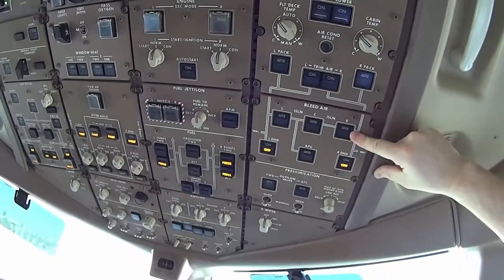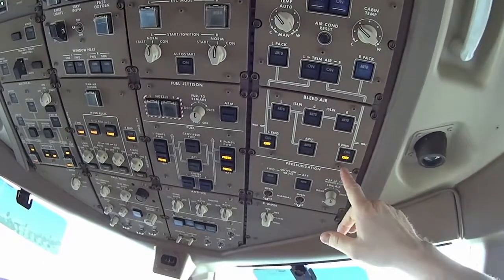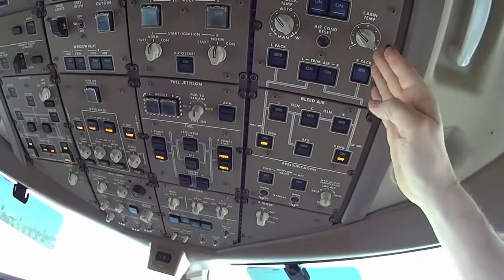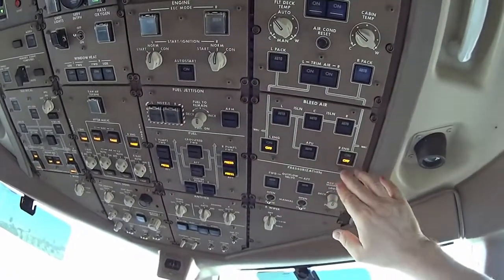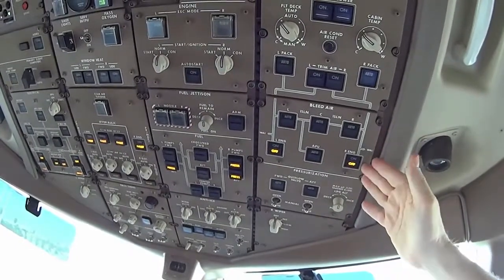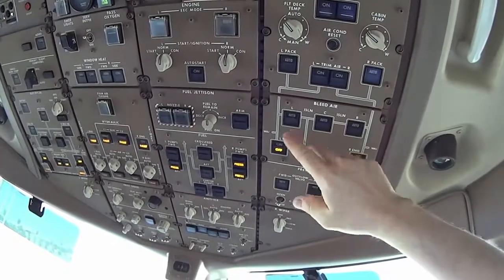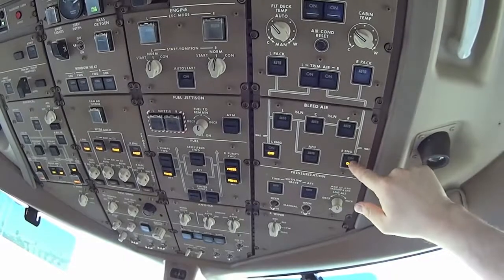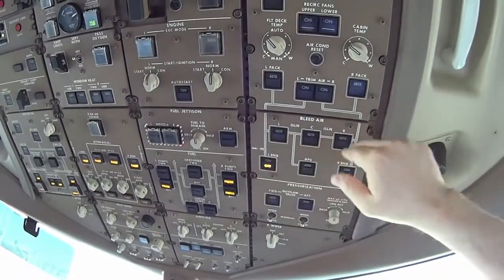These are our bleed valves, isolation valves. When we're in flight, you feed from the right engine to the right system, from the left engine to the left system. If there becomes a problem and we lose power from one engine, say one engine quits for some reason, then we can open these isolation valves. Actually, in this position, it will automatically open if it senses that there's a loss of supply from here. And then this will feed them all.